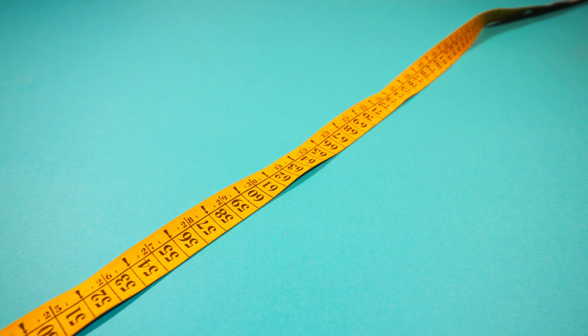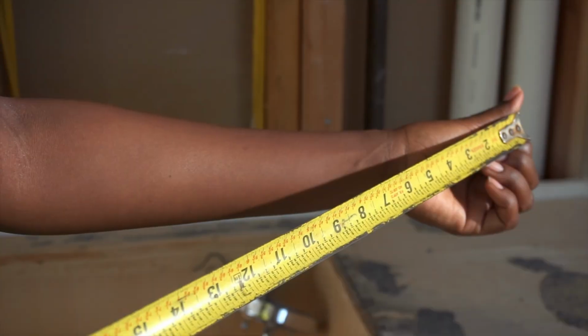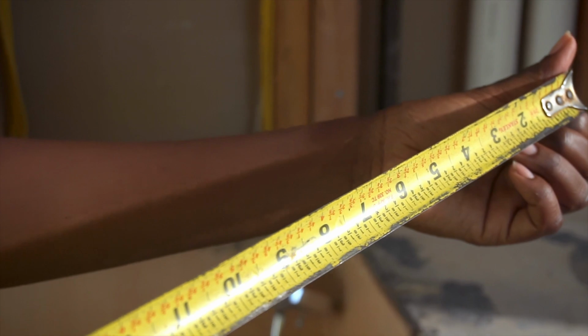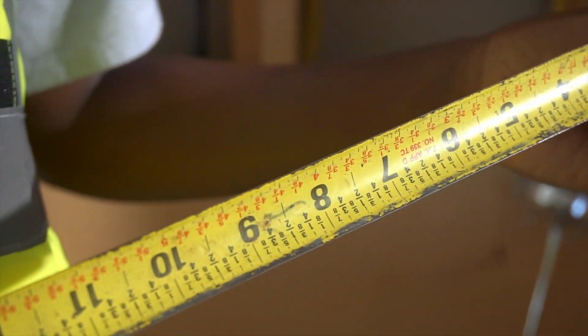How to change units on Booking.com. If you're using the Booking.com app and need to switch between metric and imperial units, the process is simple. Follow these steps to customize your measurement preferences to best suit your needs.